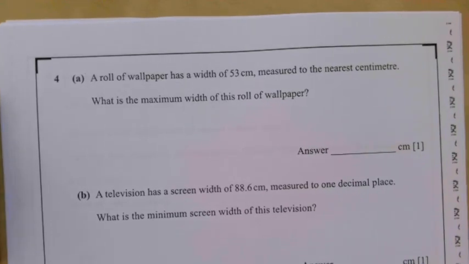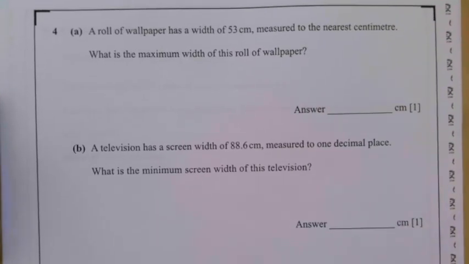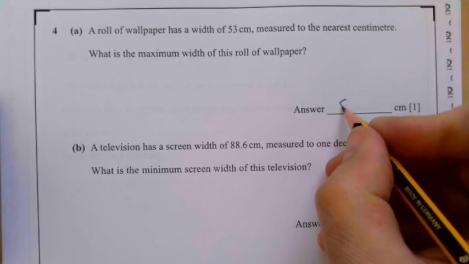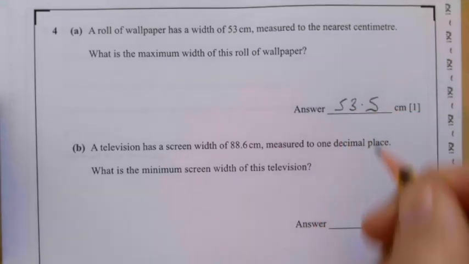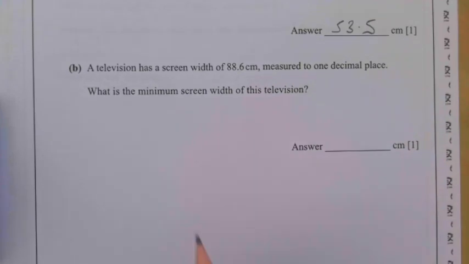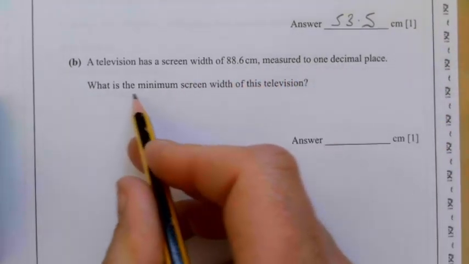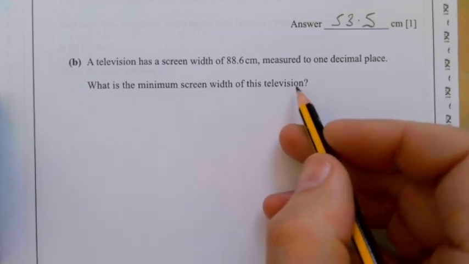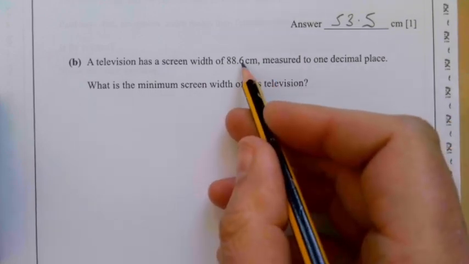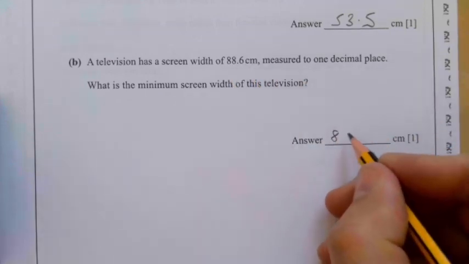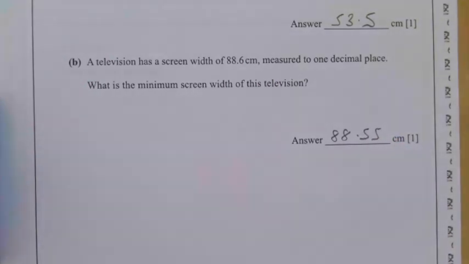A roll of wallpaper has a width of 53 centimeters, measured to the nearest centimeter. What's the maximum width of this roll of wallpaper? So it could go half a centimeter higher, so it would be 53.5. A television has a screen of 88.6 centimeters, measured to 1 decimal place. What's the minimum screen width of this television? So if that's gone to 1 decimal place, we'd need to go to an extra decimal place, so it's 88.55 centimeters.